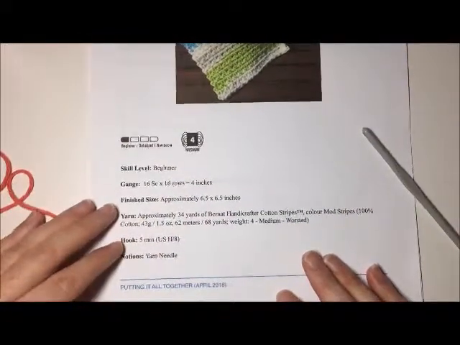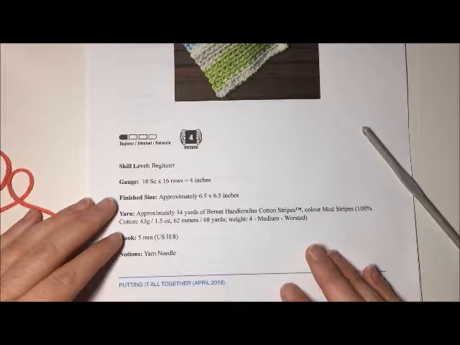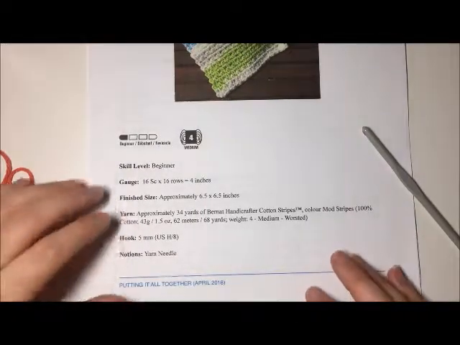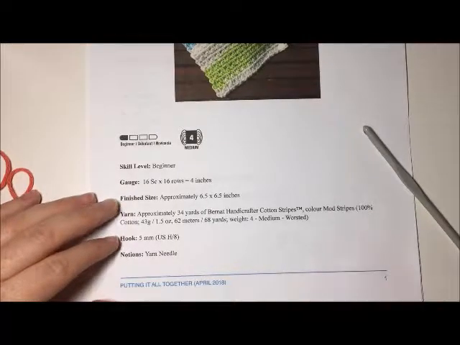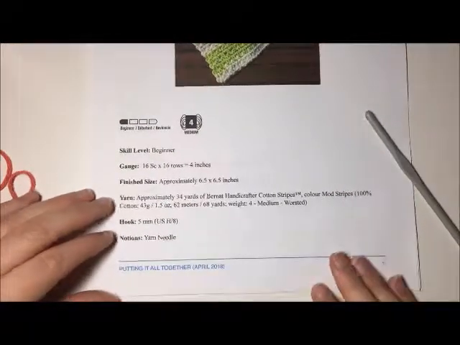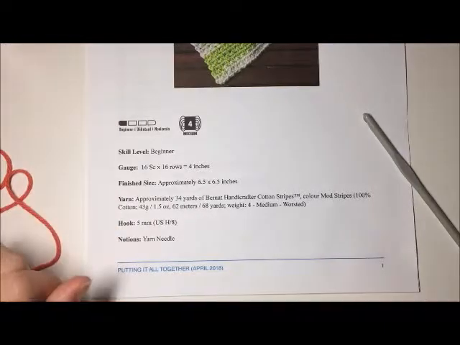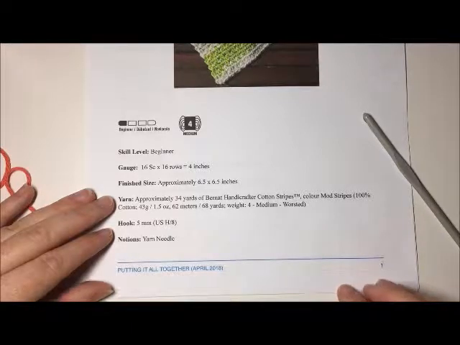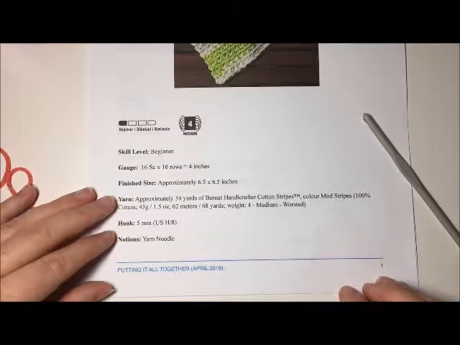Then you will find somewhere on your pattern the finished size. This gives you an idea of how big or how small the finished product is going to be. Then you will see your yarn. When you walk into the yarn store, there are so many different kinds and colors and sizes and textures of yarn.